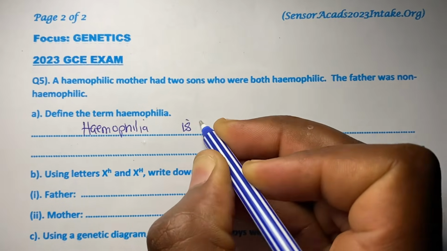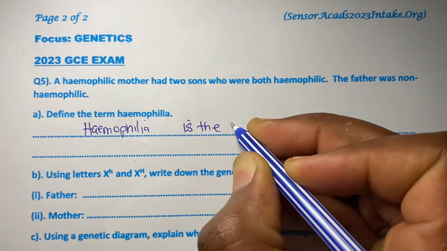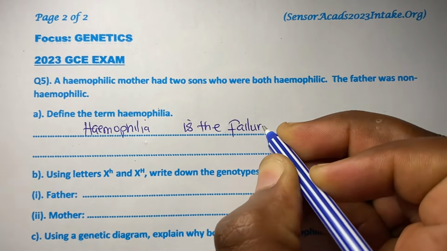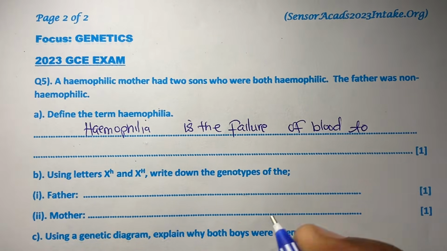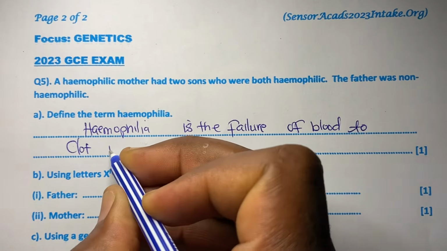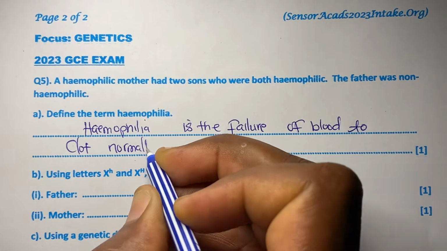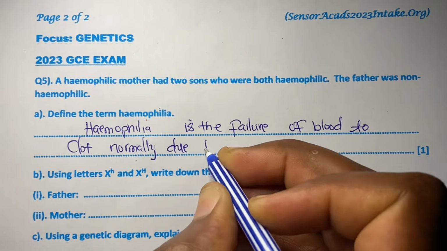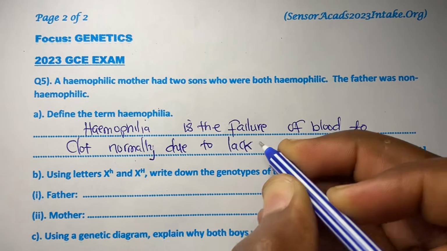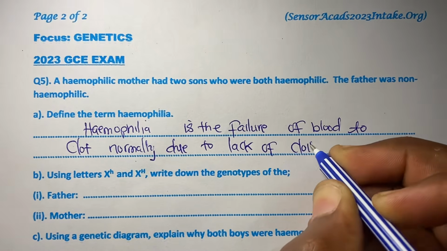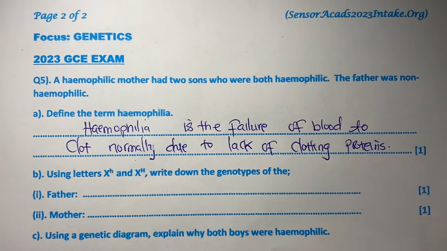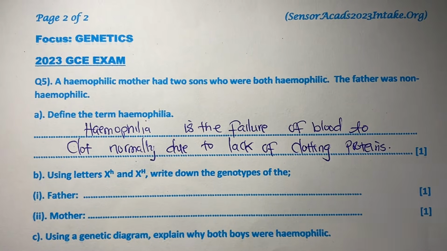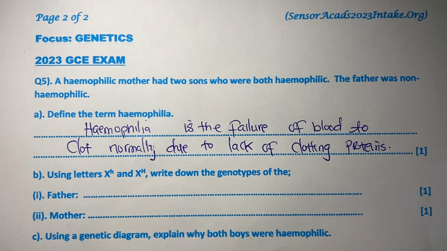Hemophilia is the failure of blood to clot normally due to lack of clotting proteins. So hemophilia is the failure of blood to clot normally due to lack of clotting proteins.